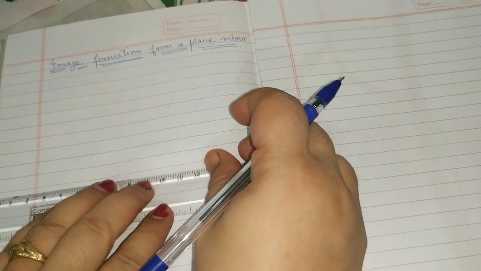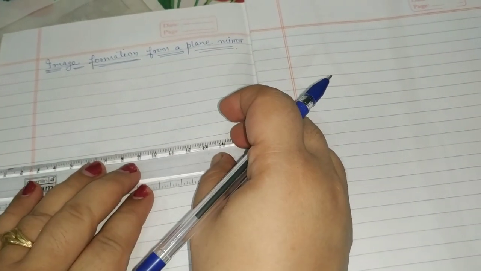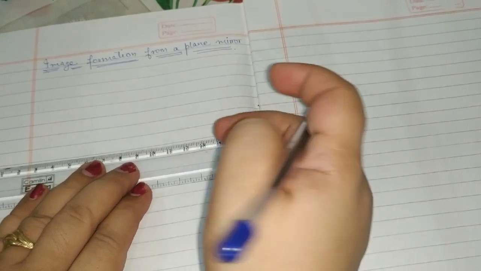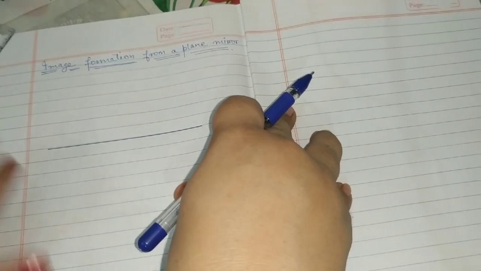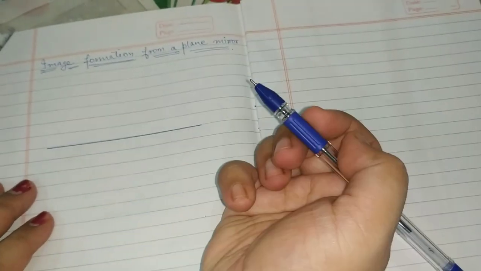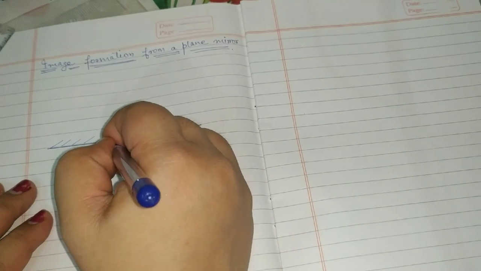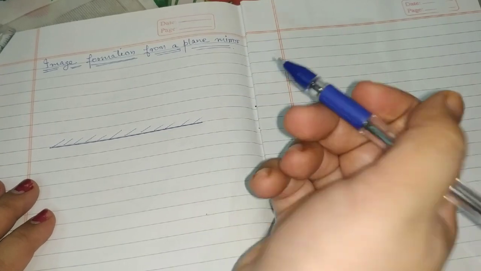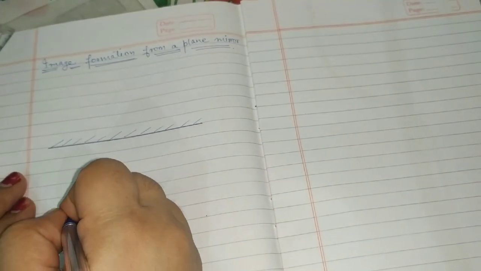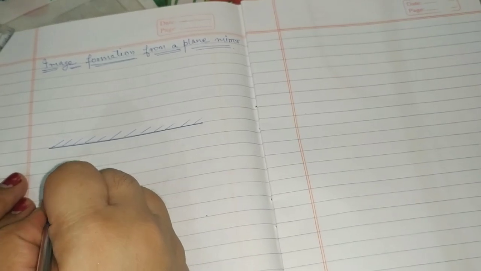So children will be studying image formation from a plane mirror. Basically, we are going to learn how to draw these kind of ray diagrams. So first of all, we'll draw the plane mirror. What is important in case of mirrors? We have to draw the hatching. Okay. Now we'll take one object, point object O.